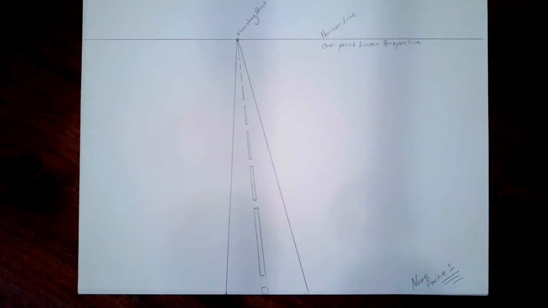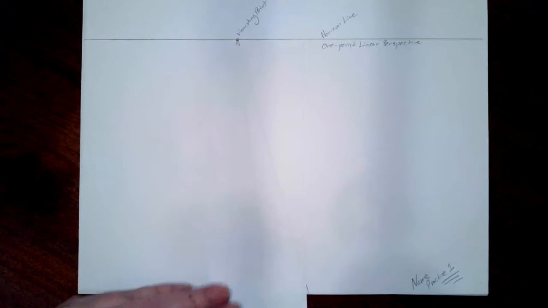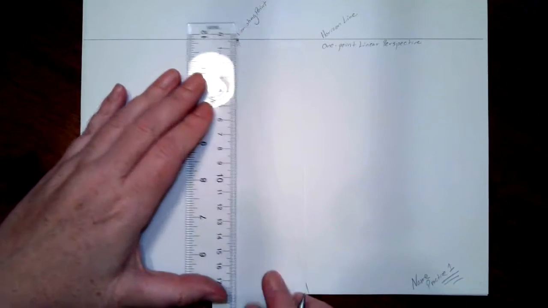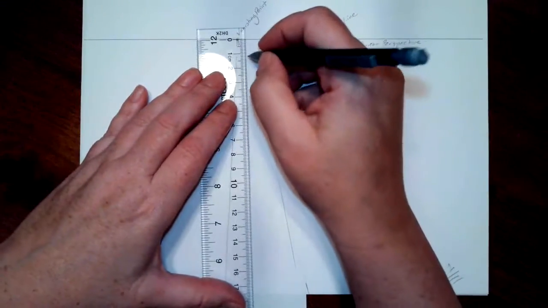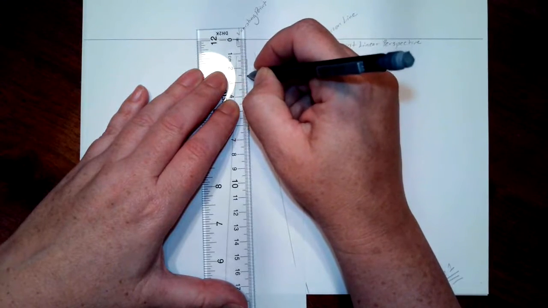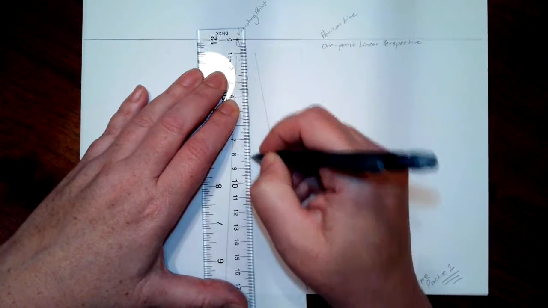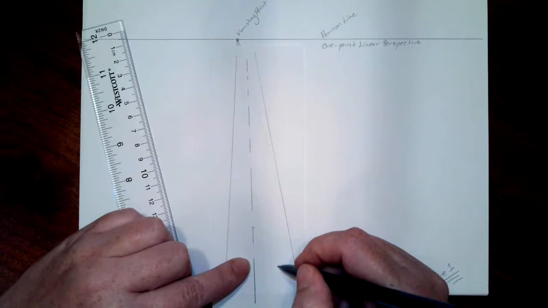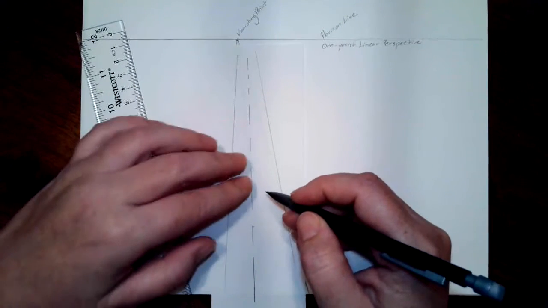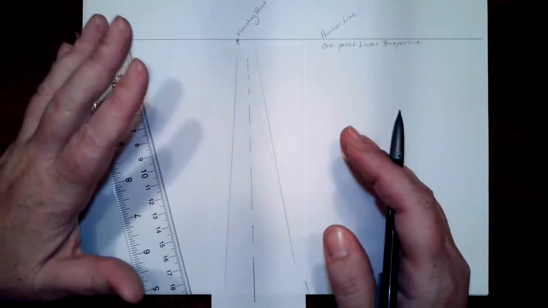Here's the road. What happens a lot is people will draw their road, and then they'll come to the dashes, and suddenly they have short, long, short, long. Okay, we don't want that. It should be long, getting shorter, shorter, shorter as it goes further back.